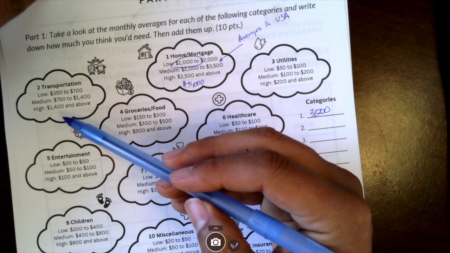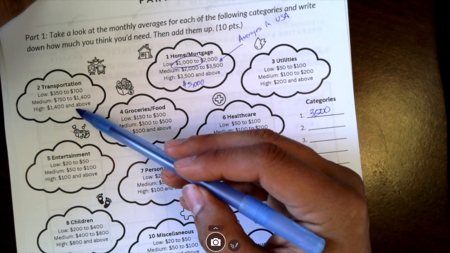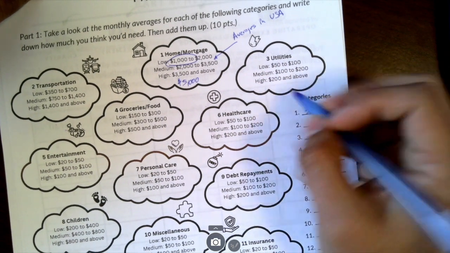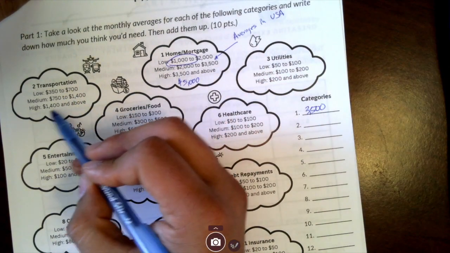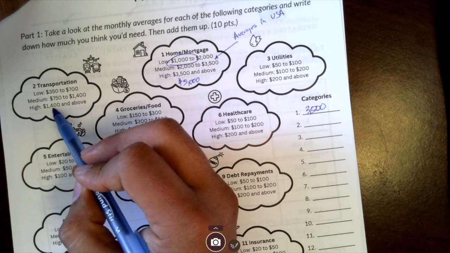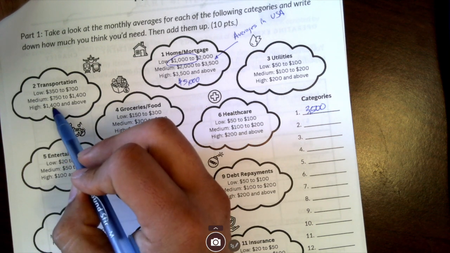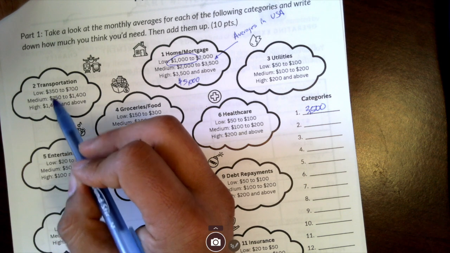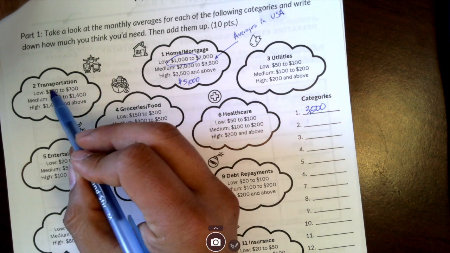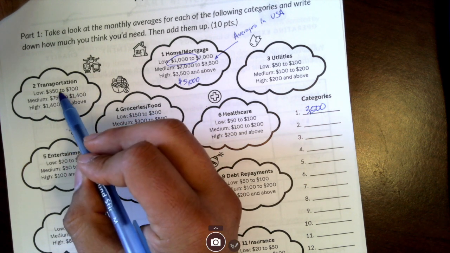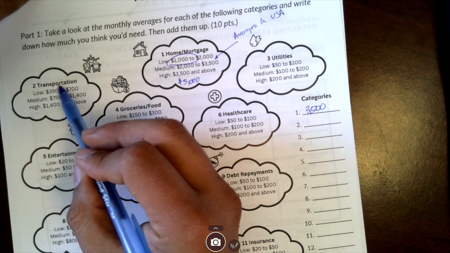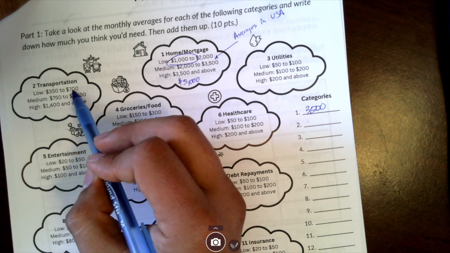Transportation. I know I at least want to be almost at the high end. This is like a Mercedes-Benz. Payments. This doesn't even include gas and insurance. It's probably even more, but this is on the low end. Maybe you own a car, you already bought it, and you just have to pay for gas and insurance. So $350 if you have the car paid off and it's just insurance.